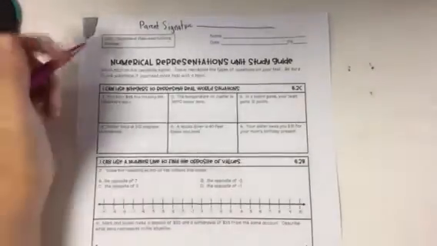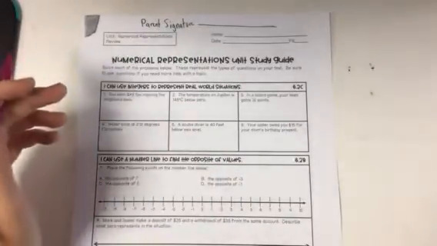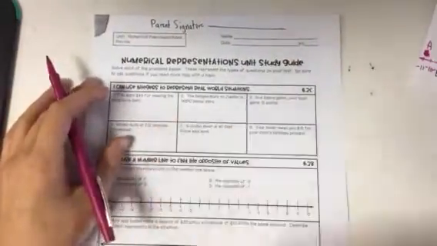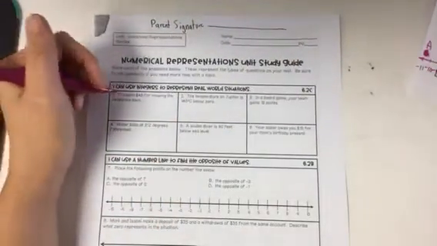Here's the study guide. I'm going over basically the whole thing. That way you have time to study it over the weekend. So let's get started. First things first, we basically need to find the number of this.